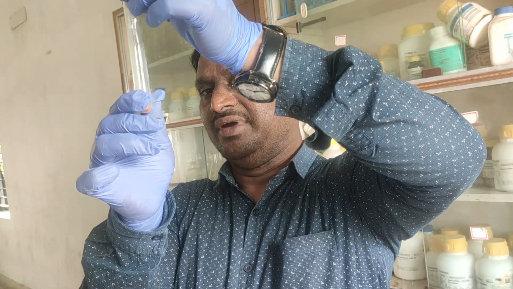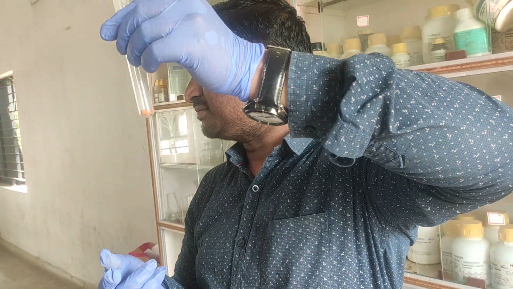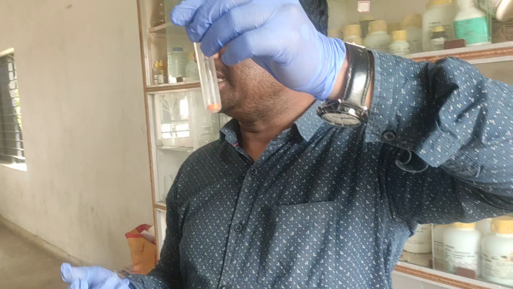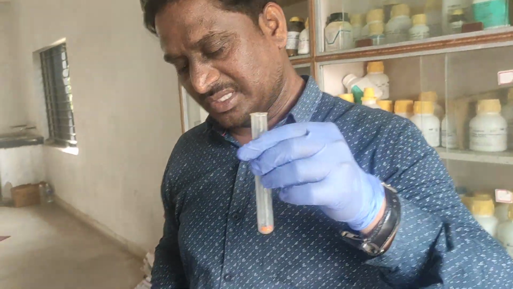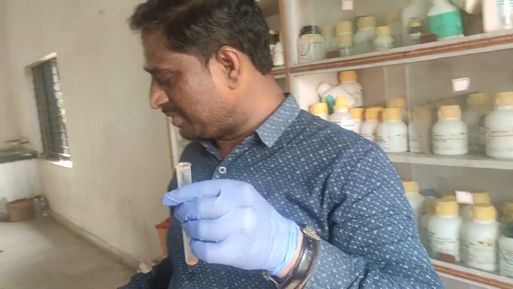Brown. So if I add ammonium chloride, again what does it form? Dirty green precipitate will form. What does it form, sir? Dirty green. So the chemical reaction: FeCl3, reddish brown precipitate.